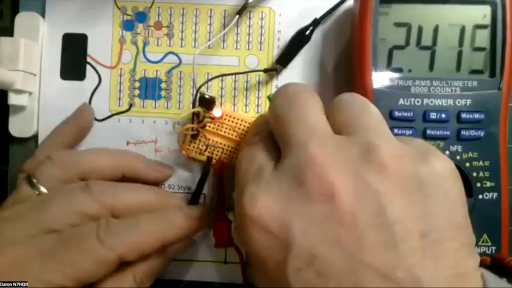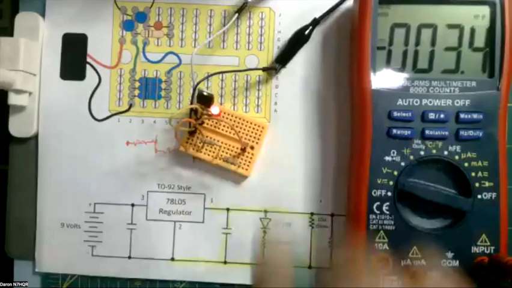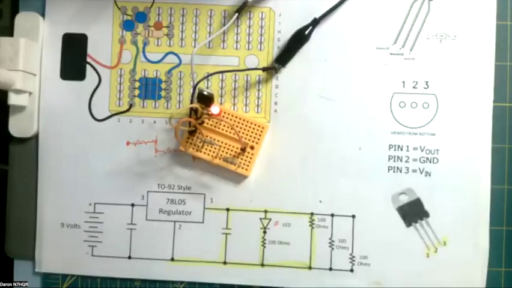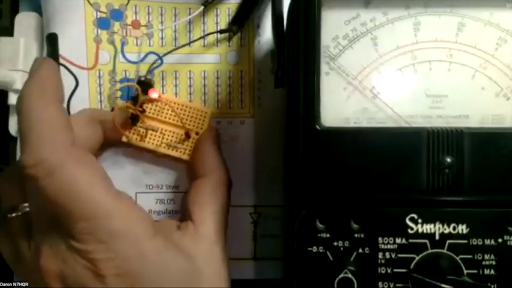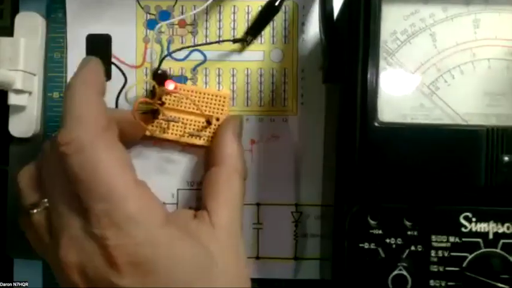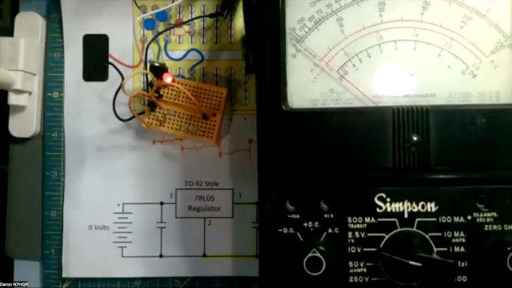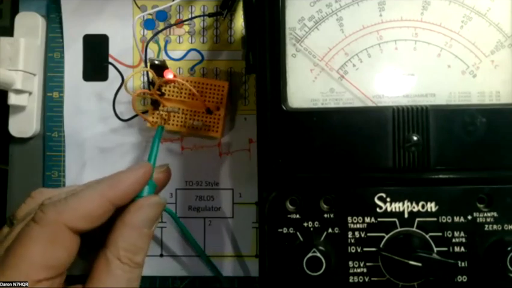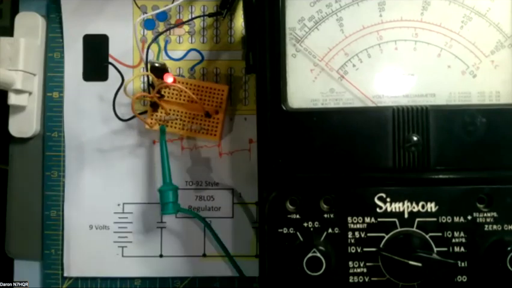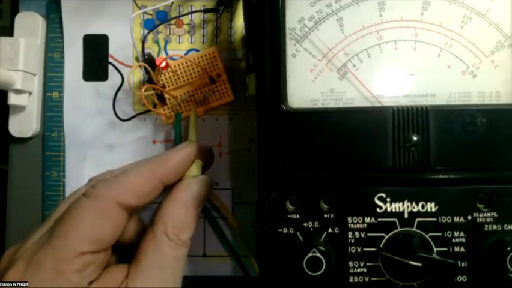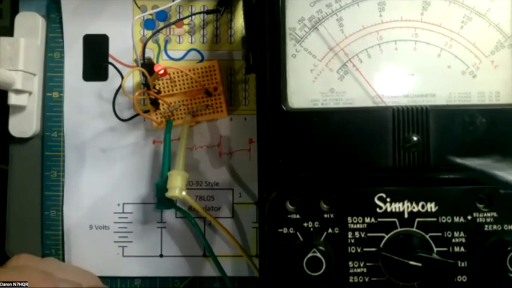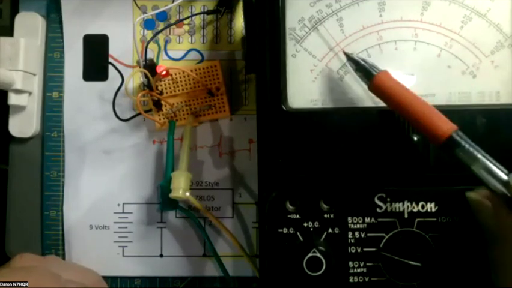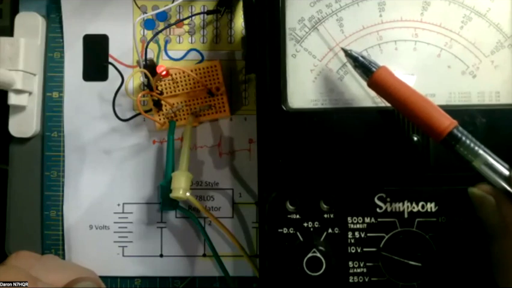Now, I don't know if you people remember the Simpson meter, but it's an old analog meter. It takes up a lot of room. It likes a big room. So now we're going to measure the same thing. And there it goes. What voltage range are you on? 10 volts, so that is 1.4 that it shows there, Joe.